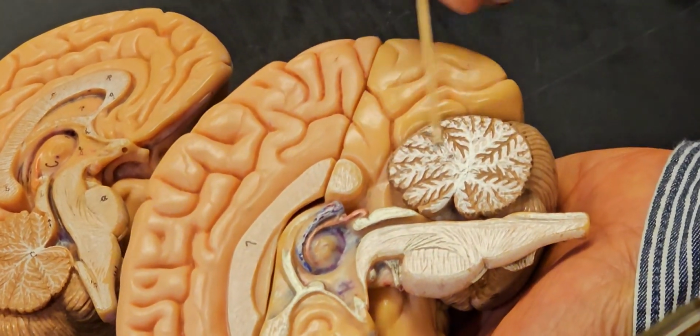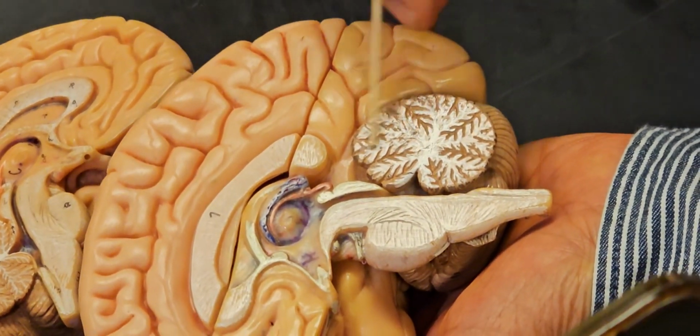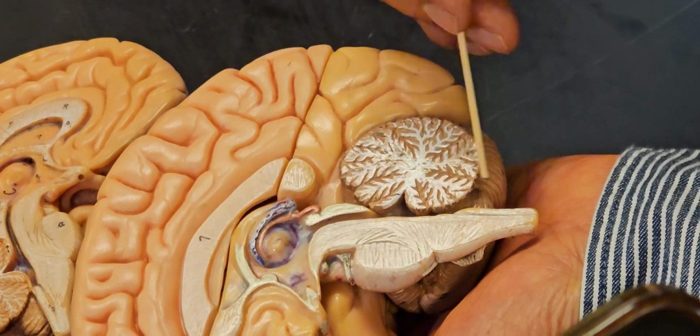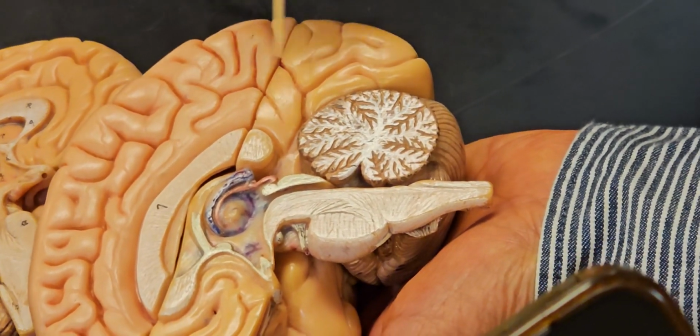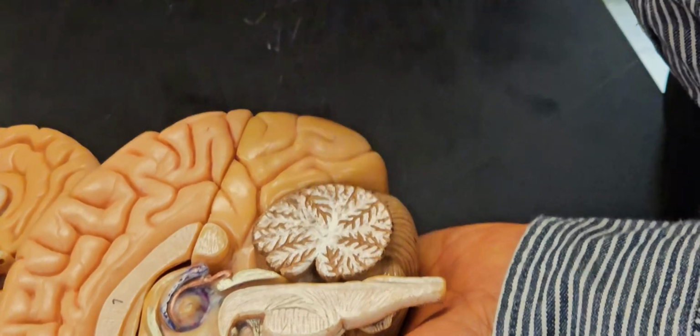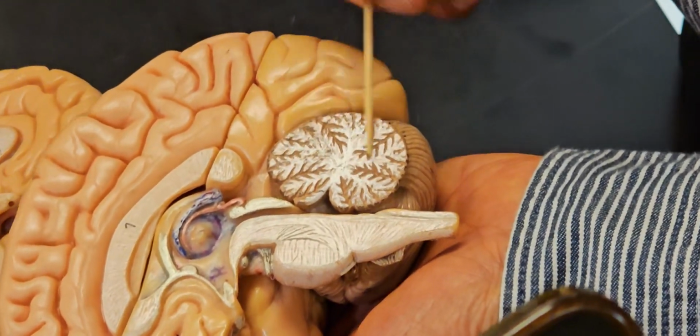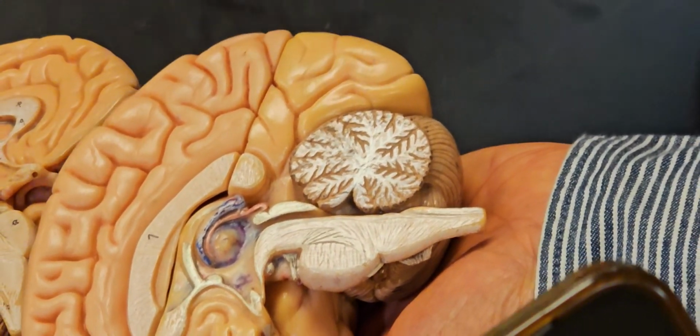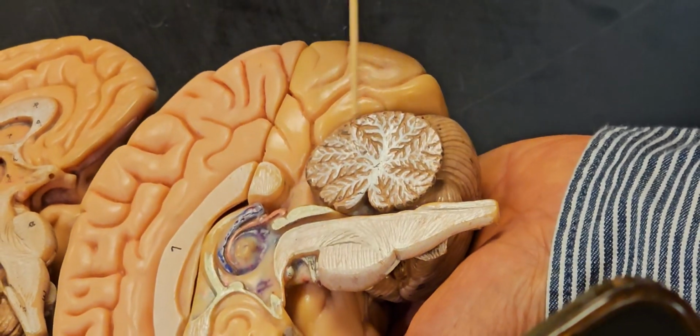This one is the cerebellum, the small brain, and the arbor vitae, this white structure, arbor vitae, tree of life. Okay, your body will be balanced because of this cerebellum, for coordination and balancing.